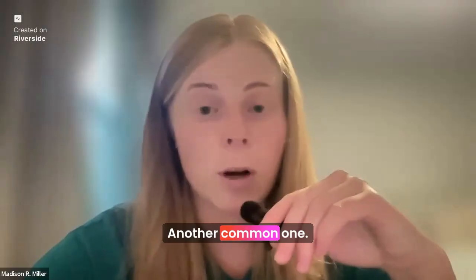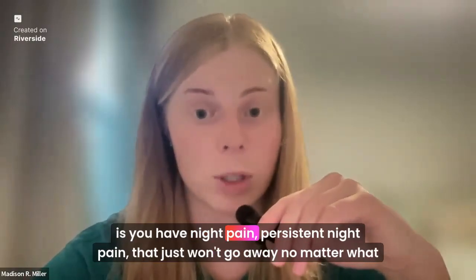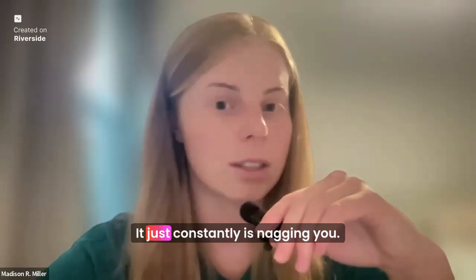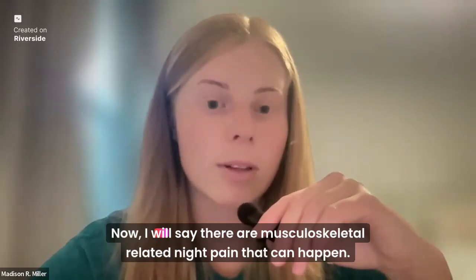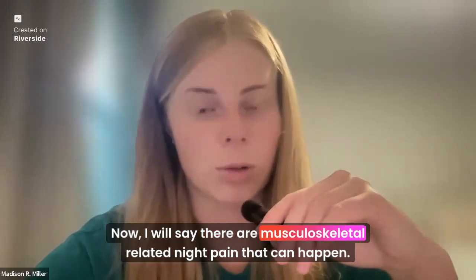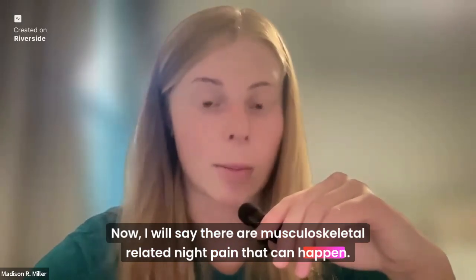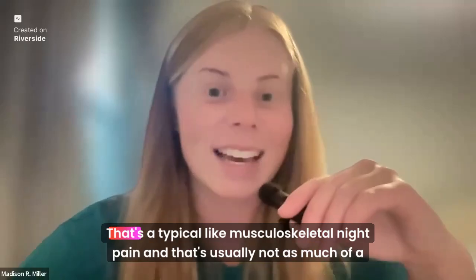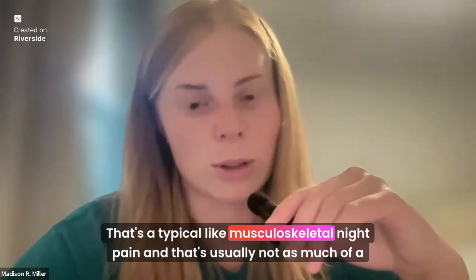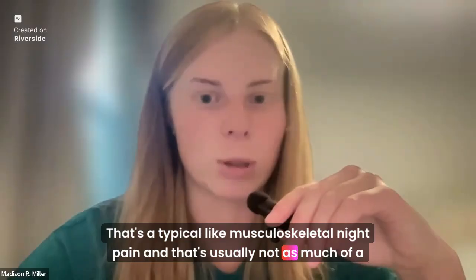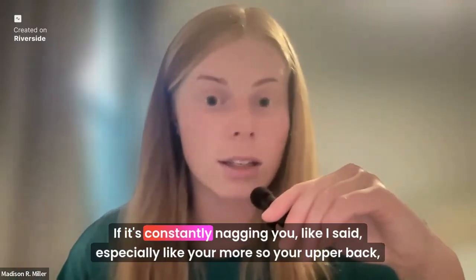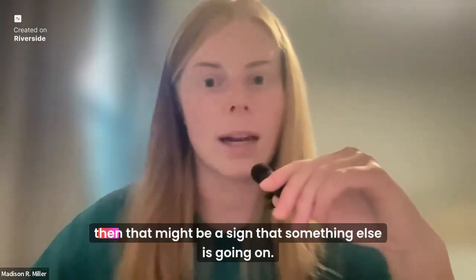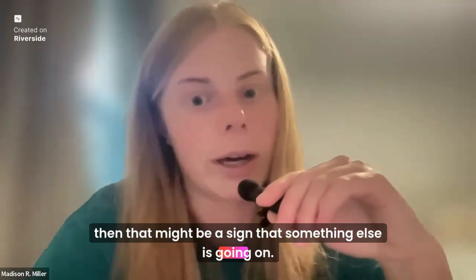Another common one is persistent night pain that just won't go away no matter what position you're in in bed, it just constantly is nagging you. Now, I will say there is musculoskeletal related night pain that can happen. For example, if you're laying on your shoulder and every time you're laying on it, it bothers you, that's typical musculoskeletal night pain, and that's usually not as much of a concern. But if it's constantly nagging you, especially in your upper back, then that might be a sign that something else is going on.